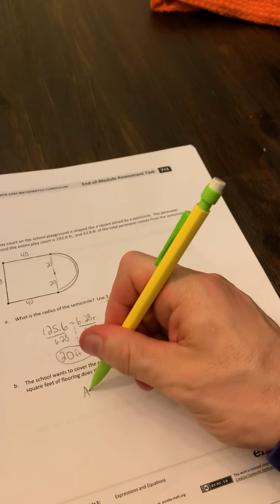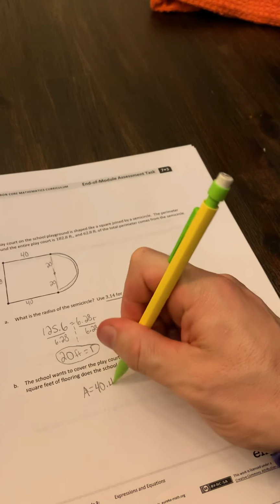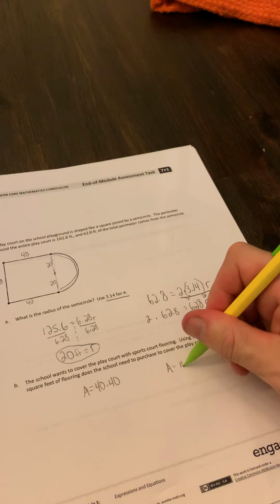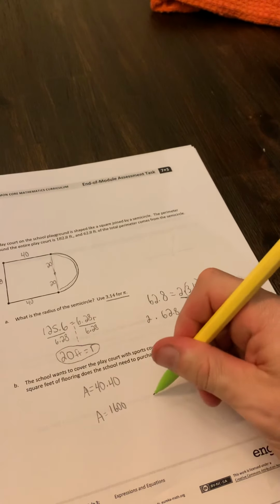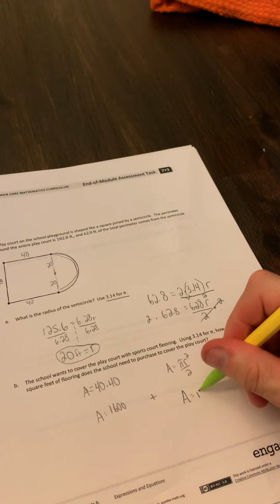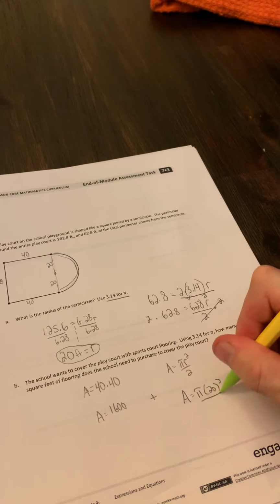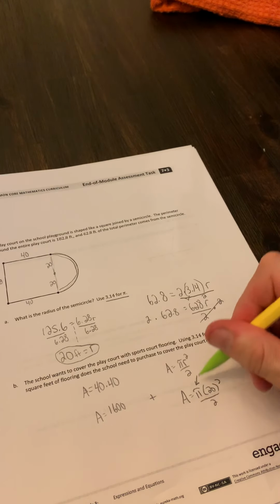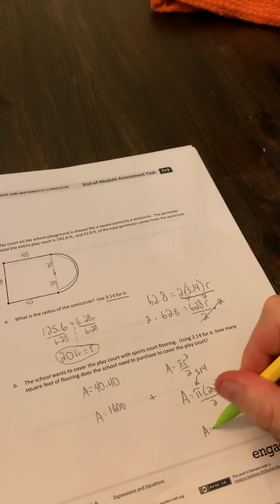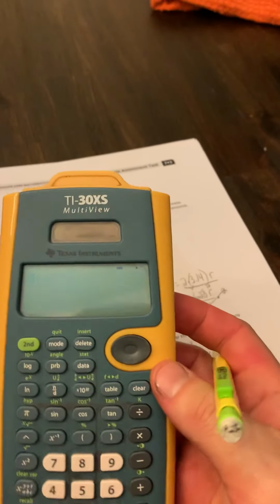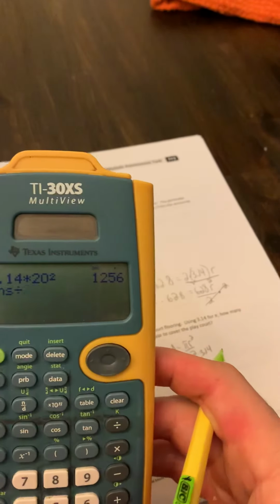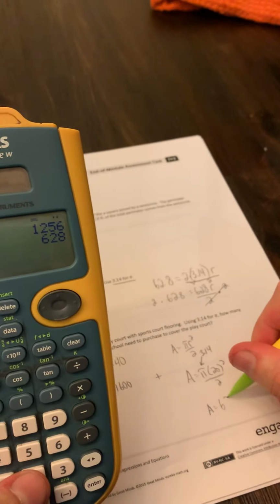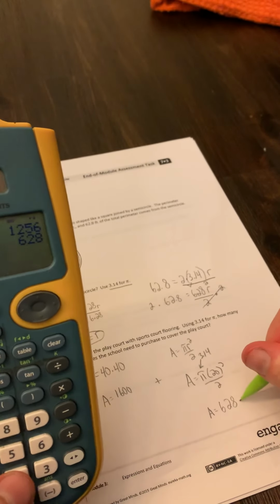So area of the rectangle is 40 times 40. Area of the semicircle is pi r squared divided by 2. So length times width, that's going to give me 1600, plus area equals pi times 20 squared divided by 2. But remember, the pi is 3.14. So I'm going to plug this into my calculator. Watch how I do this. 3.14 times 20 squared. I press enter. Then I divide it by 2. So the area for the playground of the semicircle is 628.